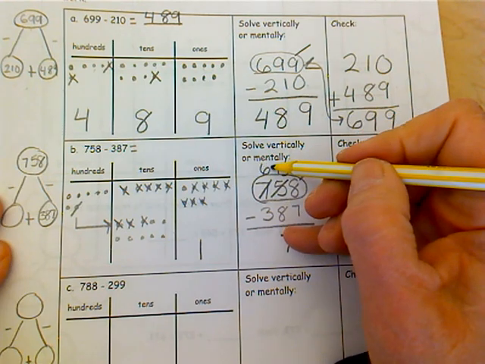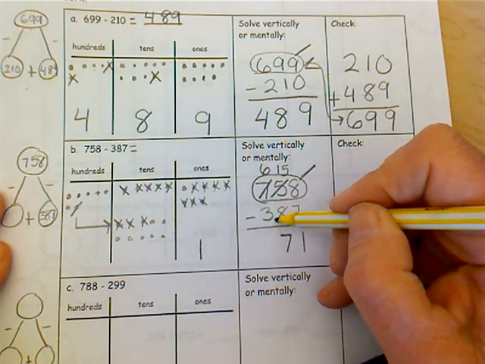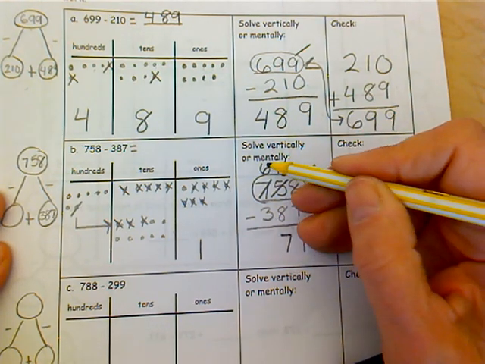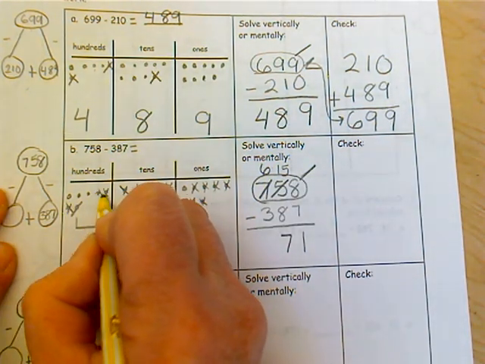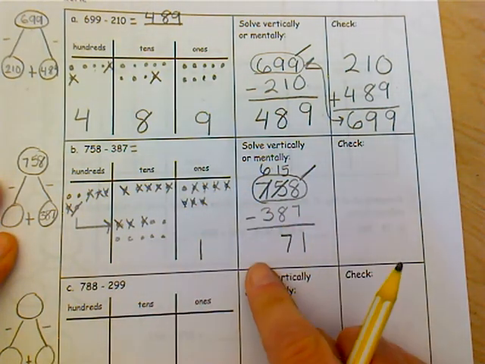Now I'm coming over and I'm going to be taking 3 tens away from 6 tens. 6 tens take away 3 tens. Well, let's take those 3 tens away, or 3 hundreds away, sorry. 3 hundreds away.